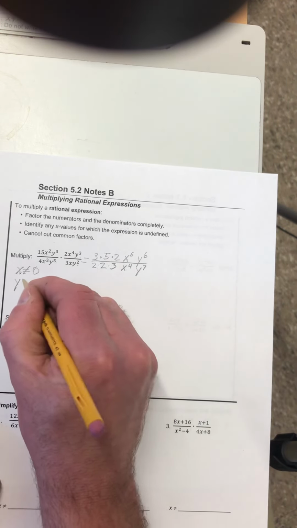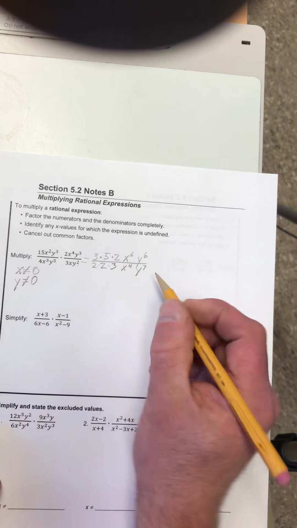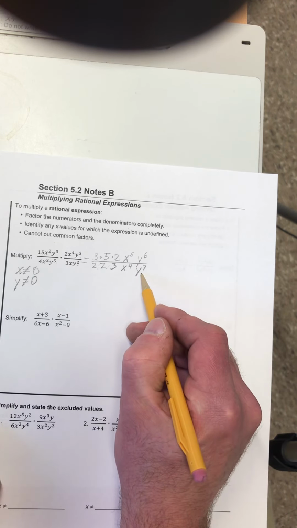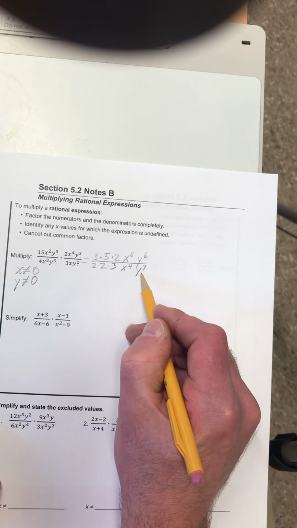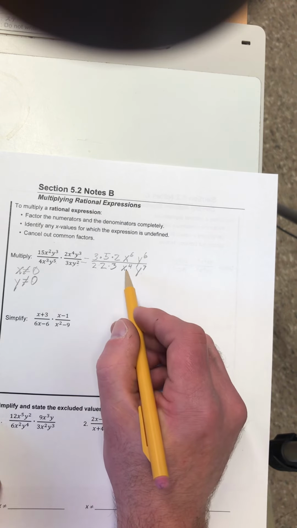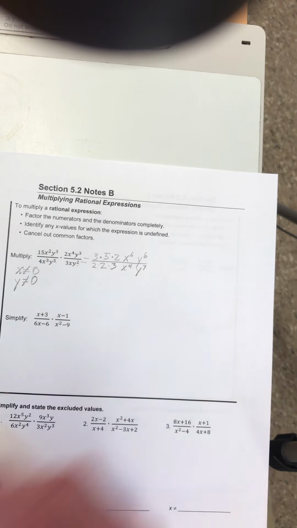Y cannot equal 0 either, because if y was 0, y to the 7th would be 0, 0 times x to the 4th would be 0, times 12 would be 0. So x can't equal 0, y can't equal 0 in this one.